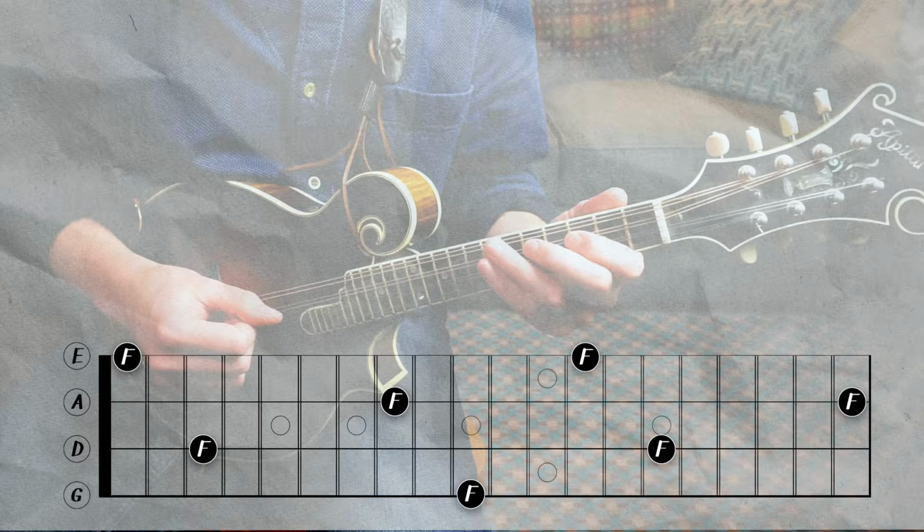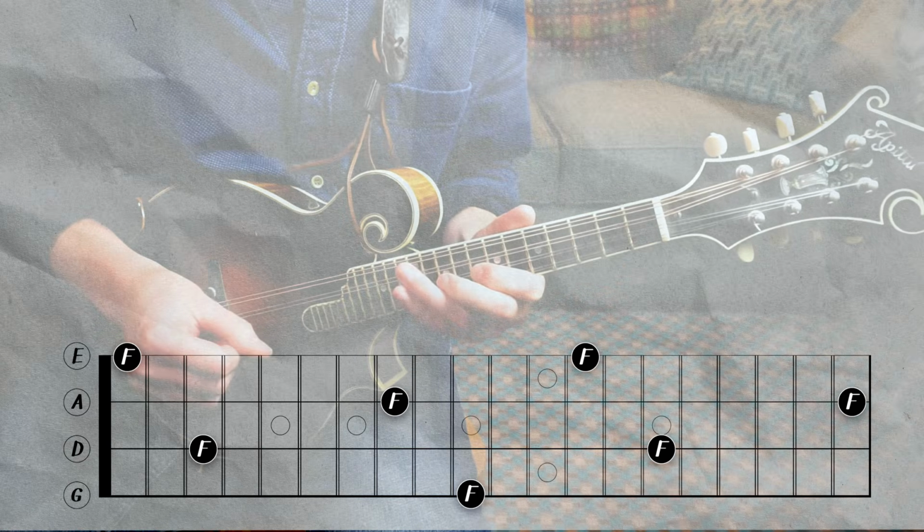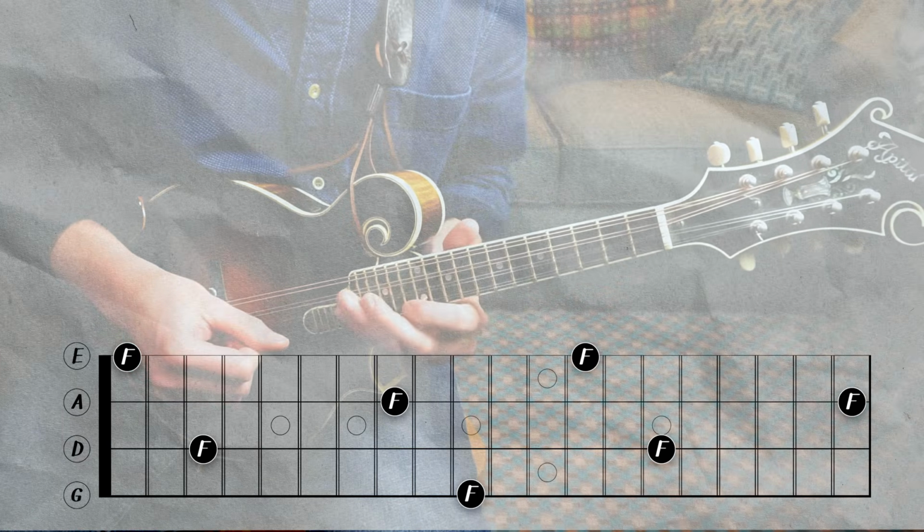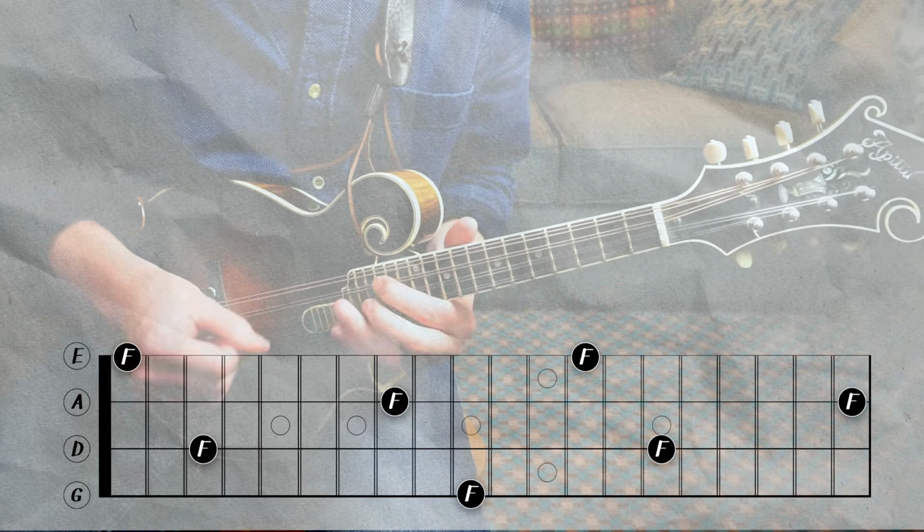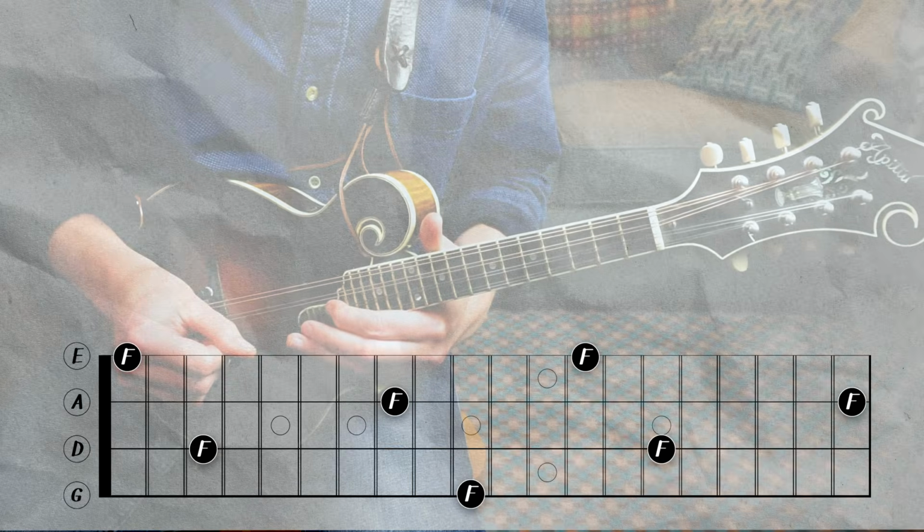And here's the same with all of our F notes on the fretboard. I'll leave you to figure out the rest on your own, or you can head over to my Patreon page to get the fretboard diagrams for how to find all 12 notes across the fretboard like this.